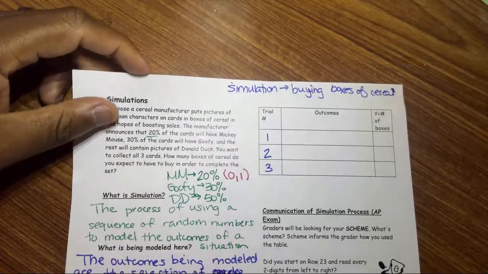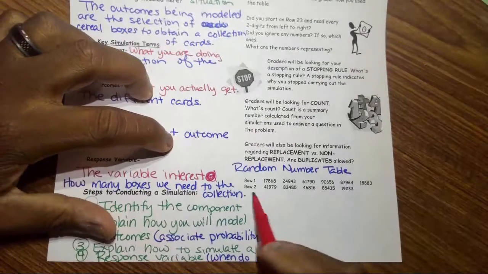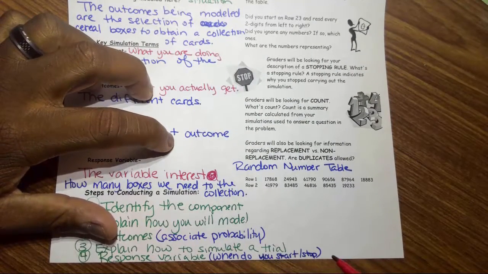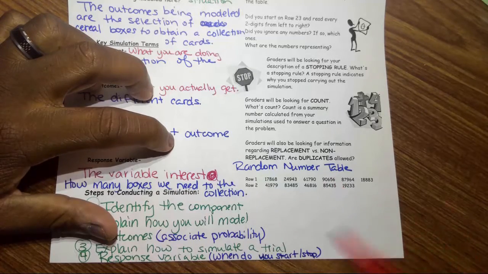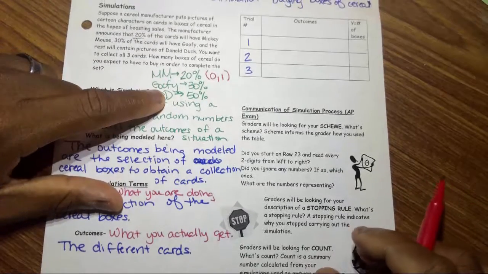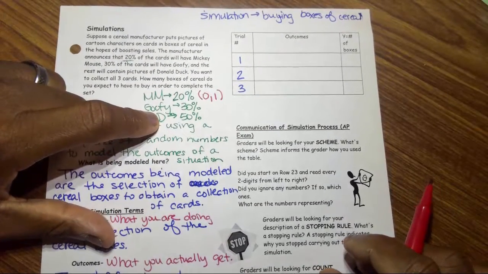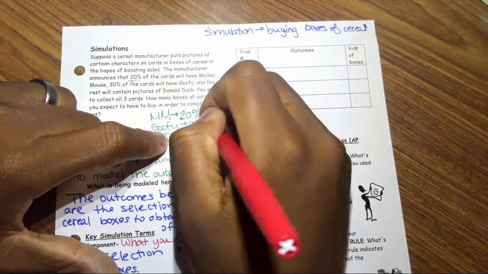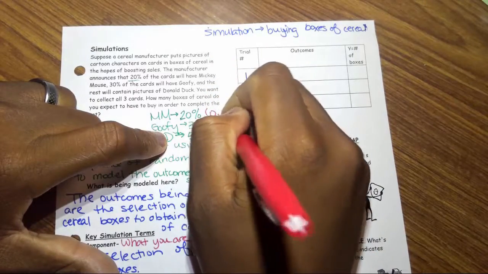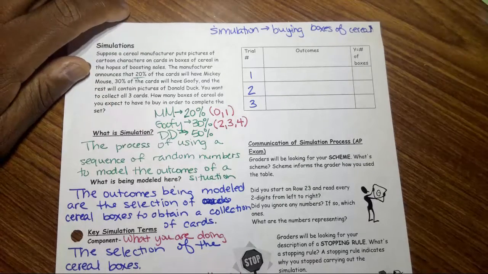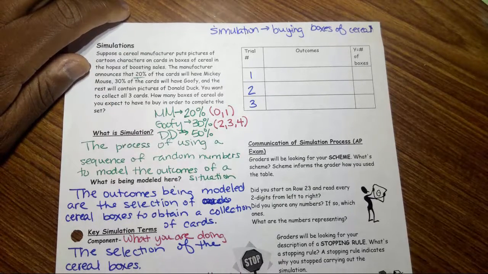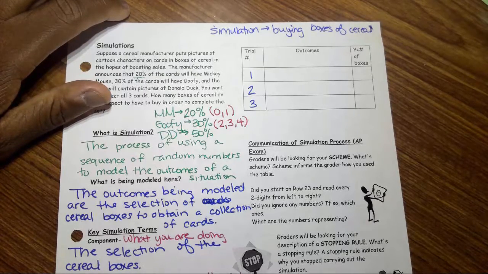And what that means now is this. If I look in this table and I say 0 or 1, what does it stand for? A Mickey Mouse card. Everybody got that? That's what this stands for. How many digits do I need to let Goofy be? 3. So what numbers can I make that be? 2, 3, 4. All those represent Goofy. So if I say 2 or 3 or 4 in the table, what does that represent?